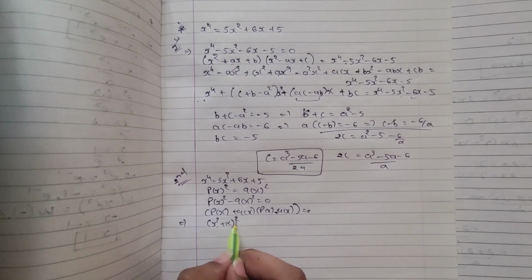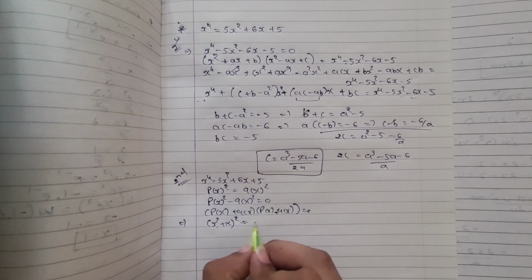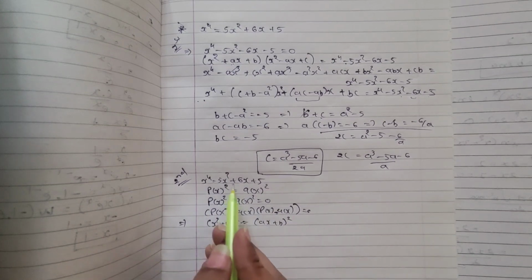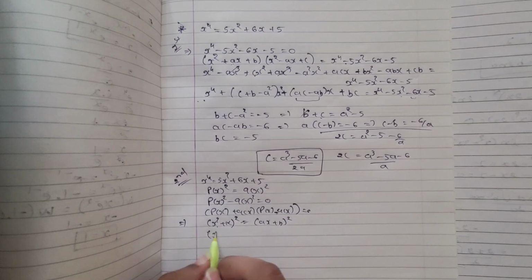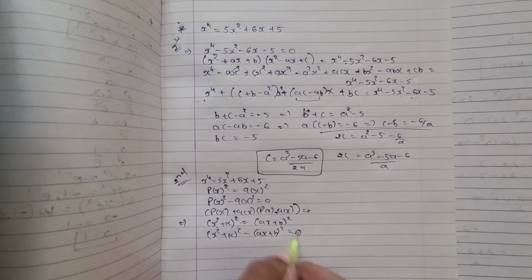Because if I square this expression, then I will get the x raised to 4 term. And on this side also, if I write ax plus b whole square, right? So I will get this kind of equation. So it will become x square plus k whole square minus ax plus b whole square equal to 0.